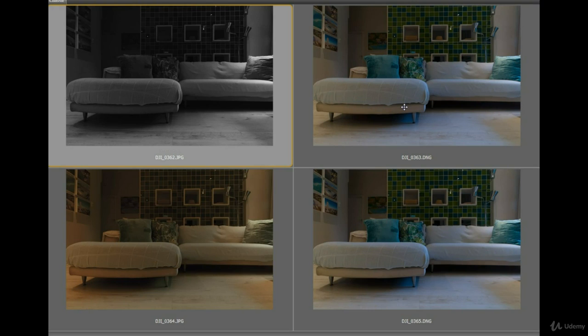Okay, excellent. We're now going to go over to part 2, where we're going to be looking at the general camera settings, and then we're done with the camera settings.